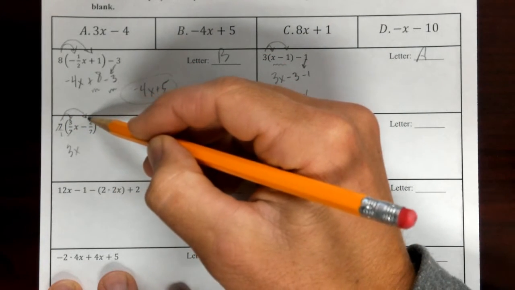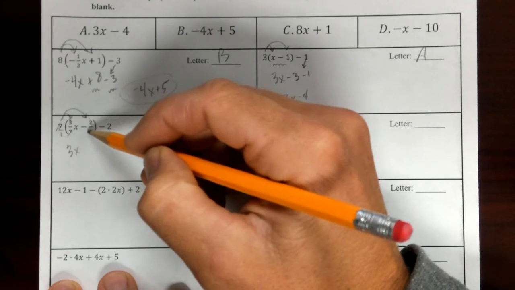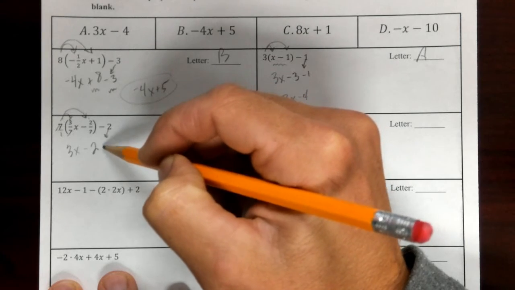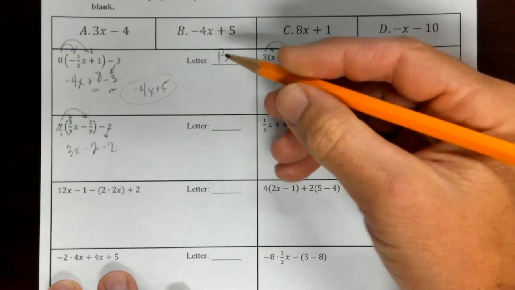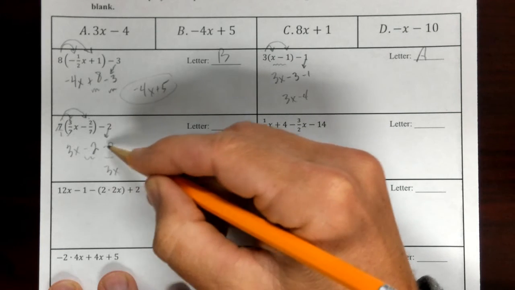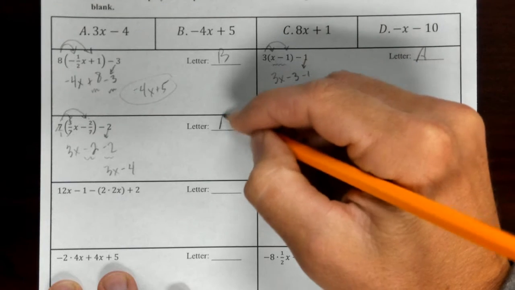Same thing here when we distribute to this one. 7 in the numerator, 7 in the denominator. Those 7's cancel out and you're left with a negative 2. Bring that down, you got minus 2. Now these are like terms. Combine those or add them together. Negative 2 and a negative 2 is a negative 4. 3x minus 4. A.